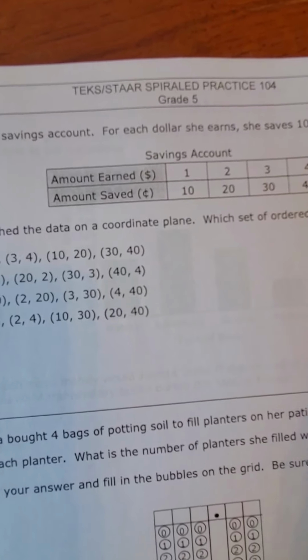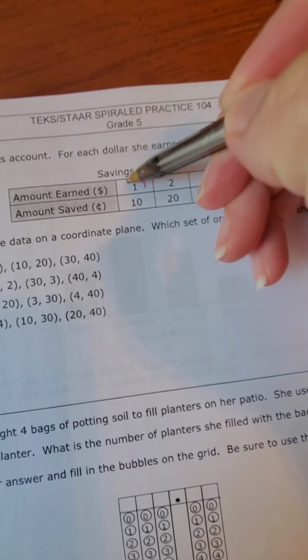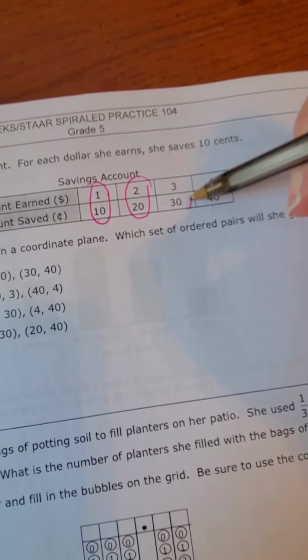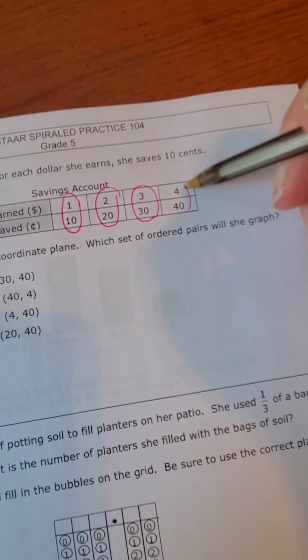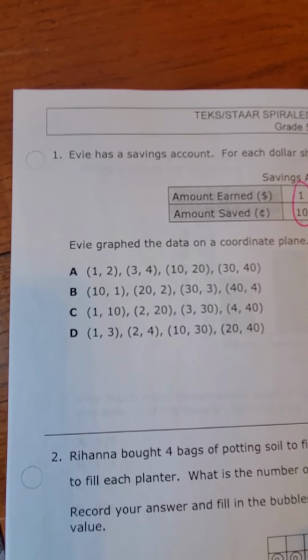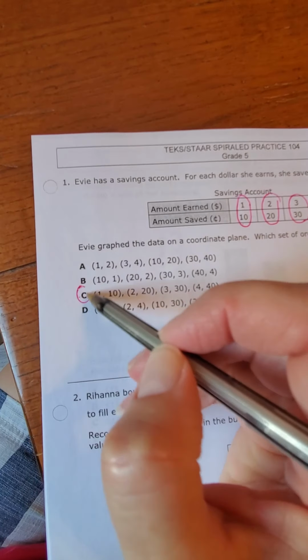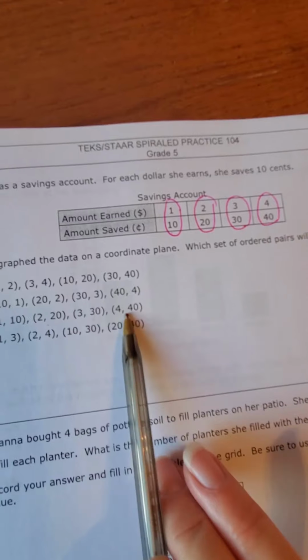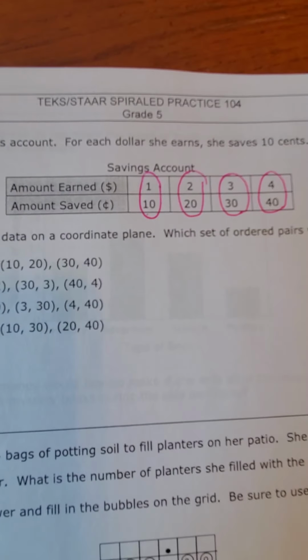So you can look right here. This is going to be your ordered pair. 110, 220, 330, and 440. And if you look at your answer choices, the matching one is C. 110, 220, 330, and 440.